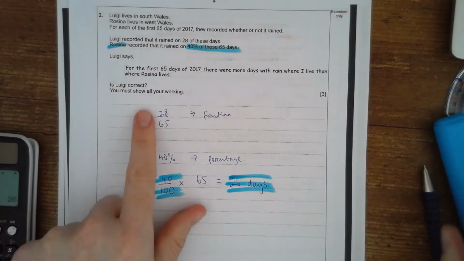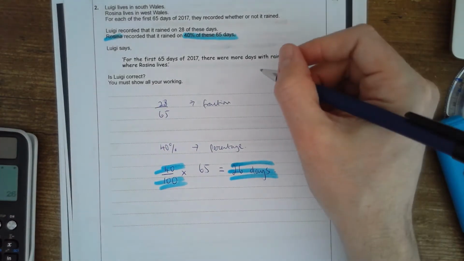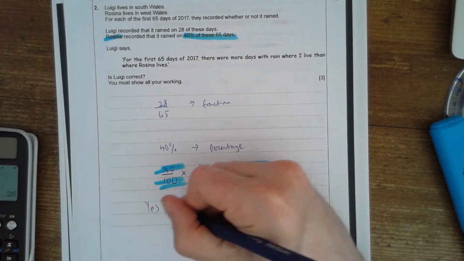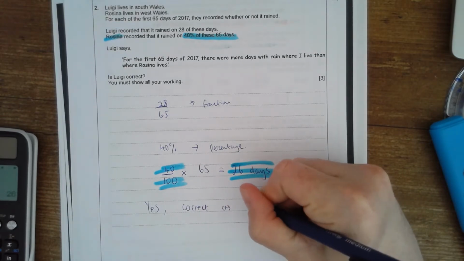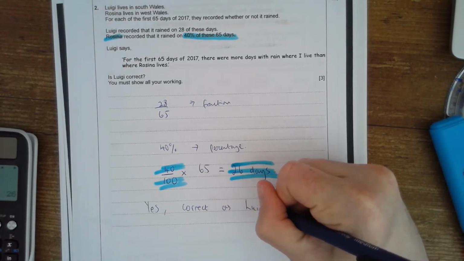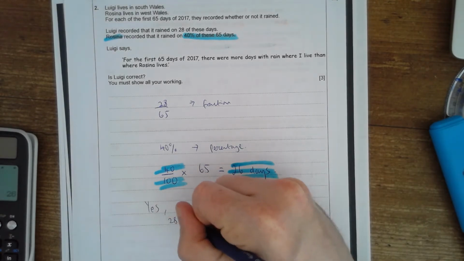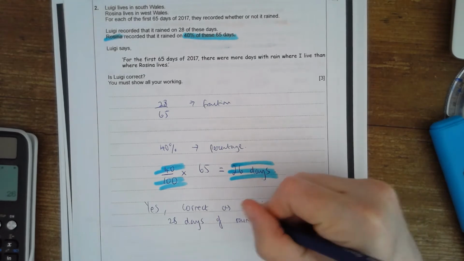So Luigi said there were more days that rain where I live. So Luigi is correct, okay, because it's only 26 days. So I'm going to say, yes, correct, as Luigi had 28 days of rain compared to 26.